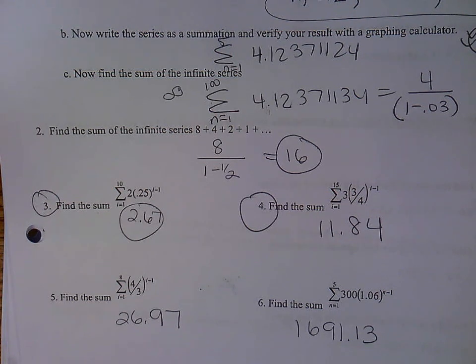It's going to come out to like a 4. Yeah, because you're doing 4 divided by 0.97, right? 1 minus 0.03 is 0.97. Try typing that into your calculator and seeing if you get the same thing. Yep.